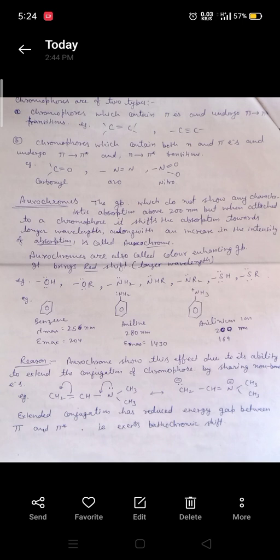For example, we compare benzene and aniline. Benzene shows lambda max value 256 nanometer. Aniline increases up to 280 nanometer. And the value of Emax is 204 for benzene and 1430 for aniline. Reason: oxochrome shows this effect due to its ability to extend the conjugation of the chromophore by sharing non-bonding electrons. Here we transfer non-bonding electrons of nitrogen to the ring and pi bonding electrons to the carbon. This shows conjugation. Extending conjugation reduces the energy gap between pi and pi star, which exerts a bathochromic shift.